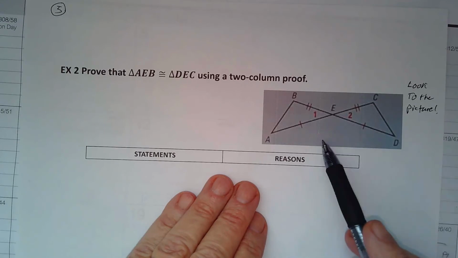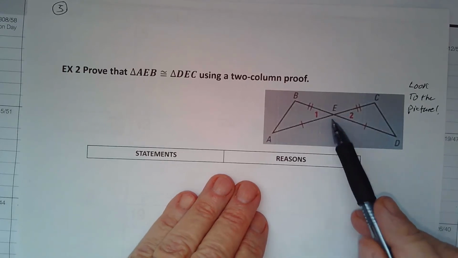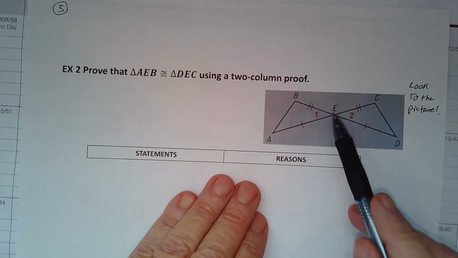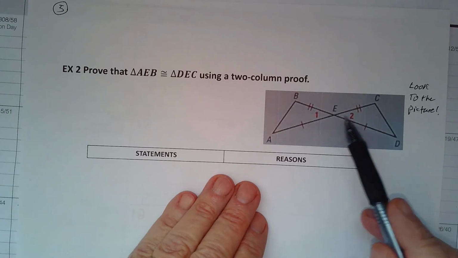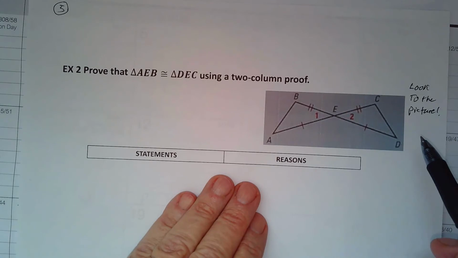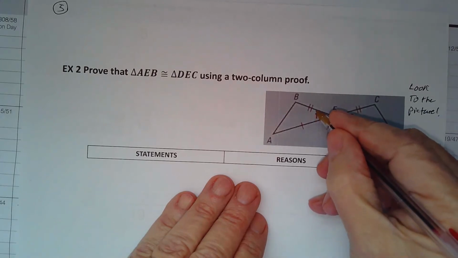Notice they have one tick mark. So that's a side. And they also show another side. In this case, BE is congruent to CE, 2 tick marks each. Now, they don't show you anything else, but what do they show you? They show you angle 1 and angle 2.